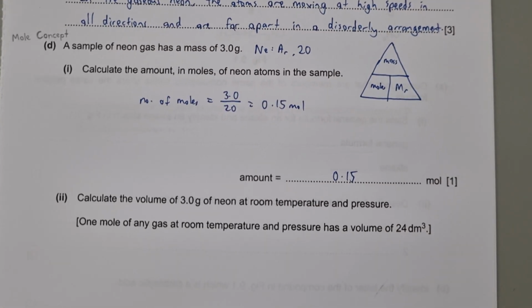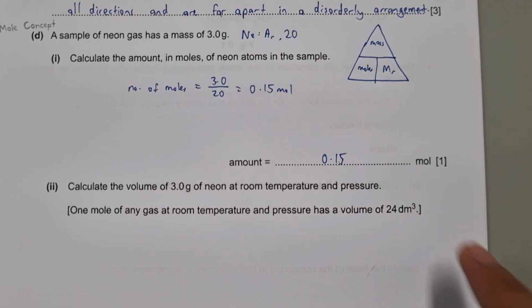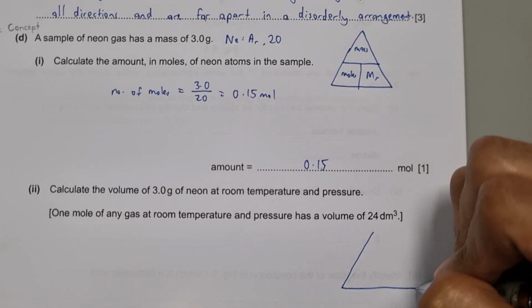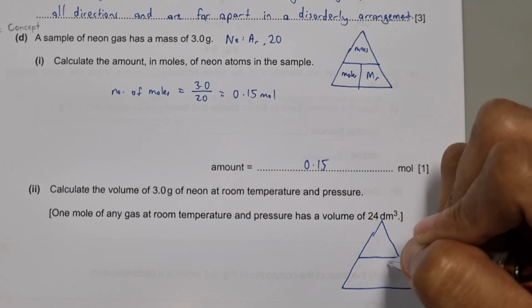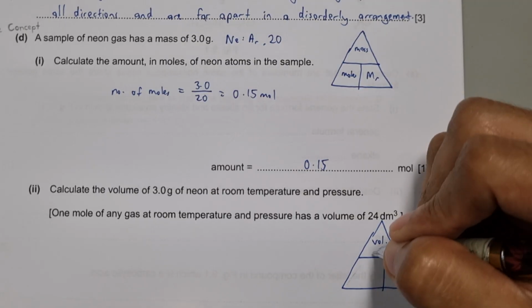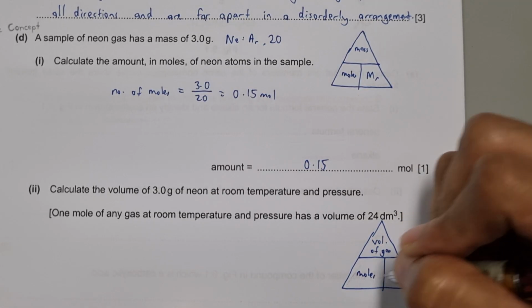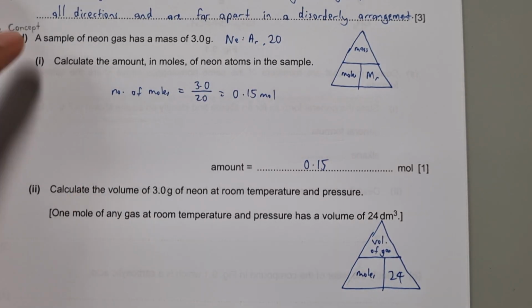Next, calculate the volume of 3.0 g of neon at room temperature and pressure. The formula for volume of gas is already given here: volume of gas is number of moles times 24.